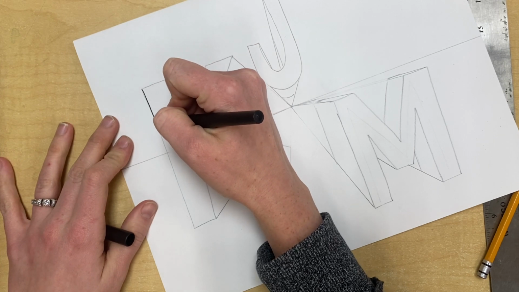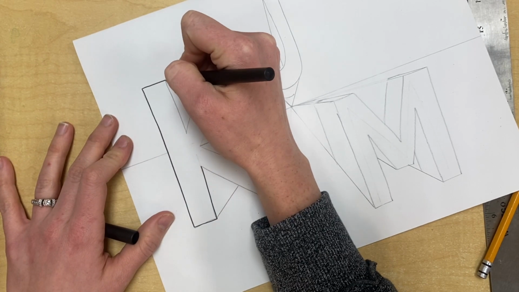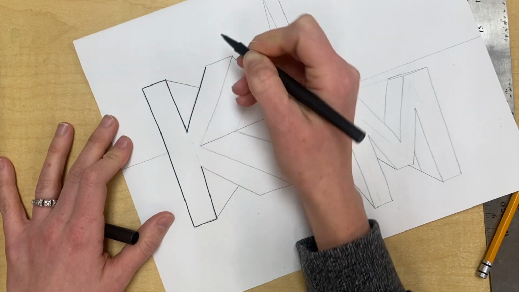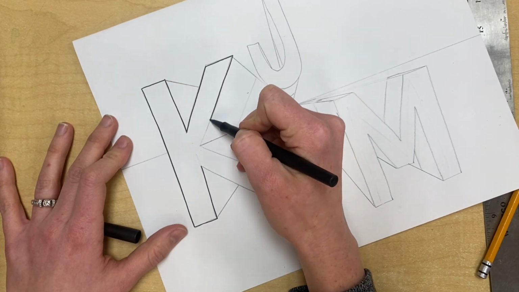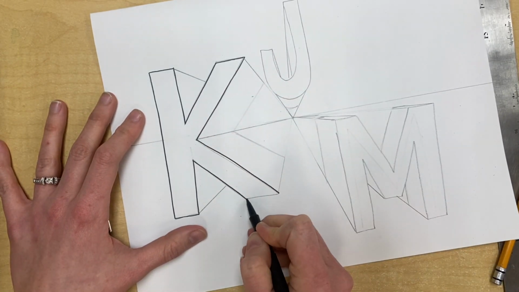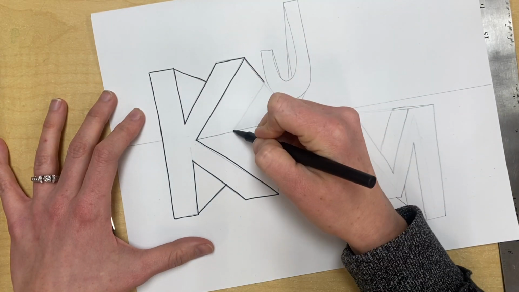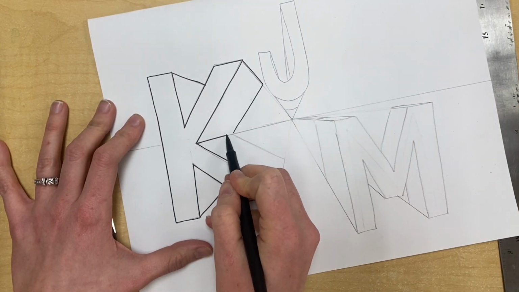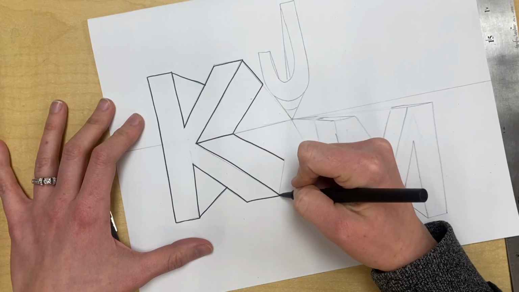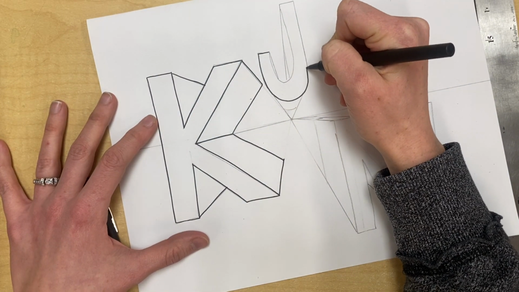I prefer to trace the edges of my letters and the lines that go back to the vanishing point with a thin marker. I just like how this looks. You don't have to do that step if you don't want to, but it kind of just makes it more bold. Afterwards, you're welcome to color these in with markers or colored pencils. You could either do some shading to get light and dark, or you can just make it solid bright colors, whatever style you prefer.